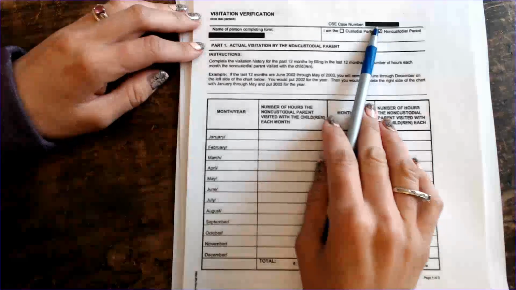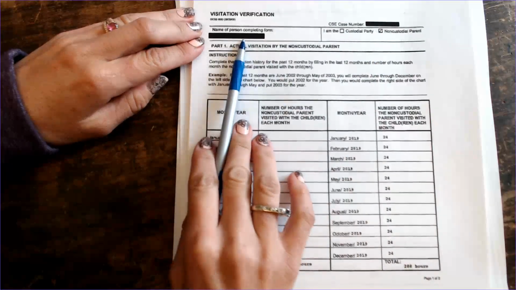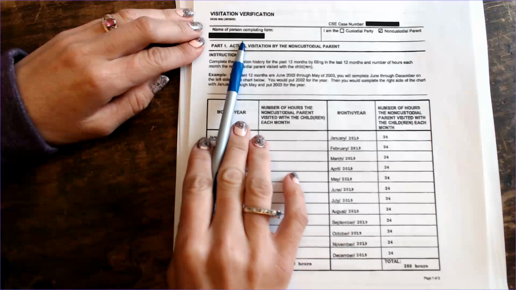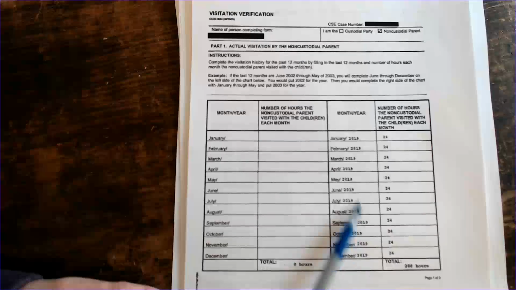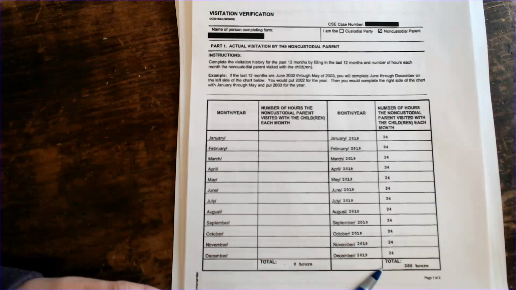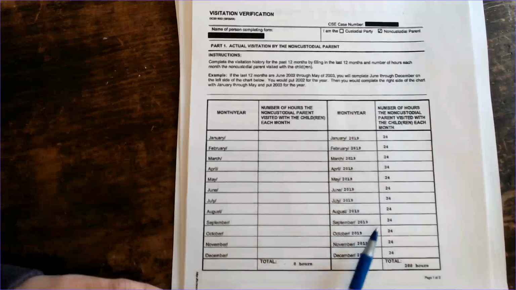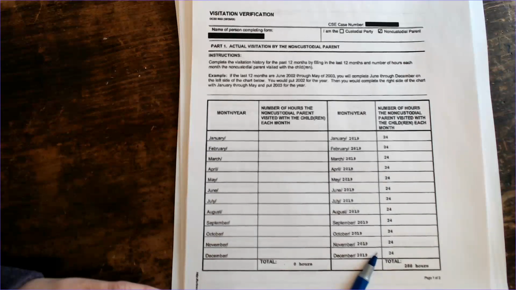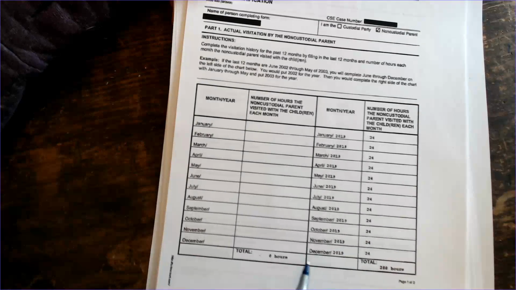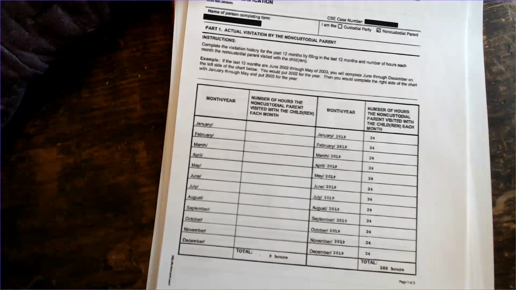So it's got the CSE number here. The person who completed it, their name is here. It was completed by the non-custodial parent, and then they fill out how many hours per month they, in this case the non-custodial parent, have with the children. And sometimes it's a custodial parent filling out how many hours per month the non-custodial parent has with the children. And sometimes they match, sometimes they don't.